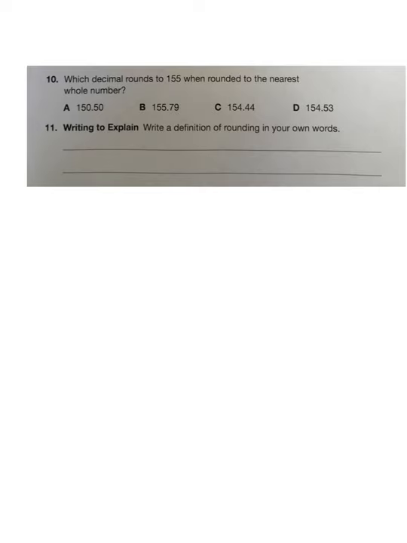Number 10. All right, we're rocking and rolling. Stay with me, guys. Which decimal rounds to 155 when rounded to the nearest whole number? Is it A, 150 and 50 hundredths? Is it B, 155 and 79 hundredths? Is it C, 154 and 44 hundredths? Or is it D, 154 and 53 hundredths? So I think when you're looking at this, we are rounding to the nearest whole number. So for this, we need to look at our ones place.